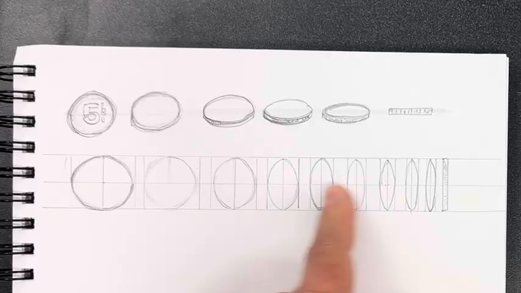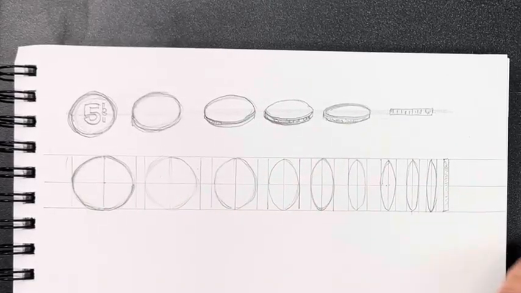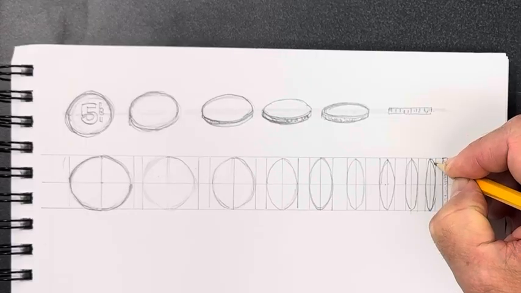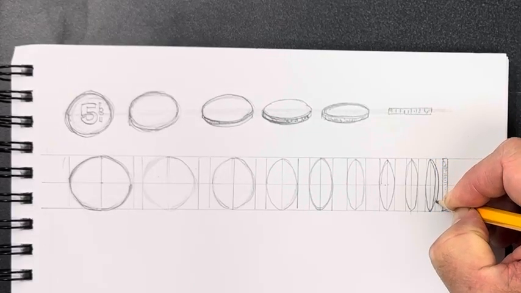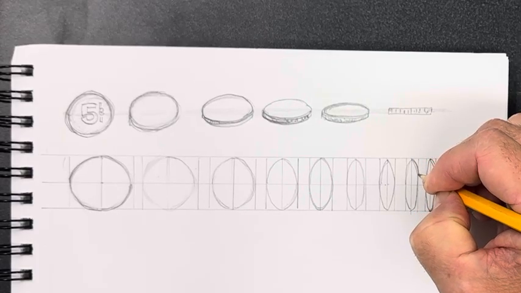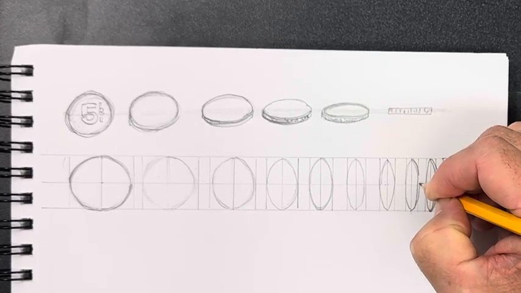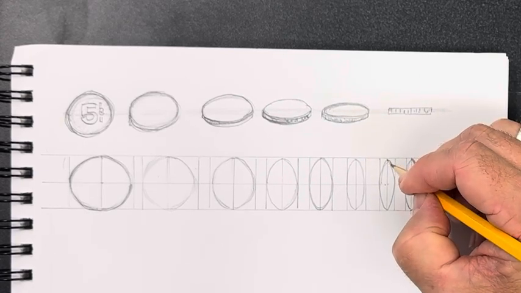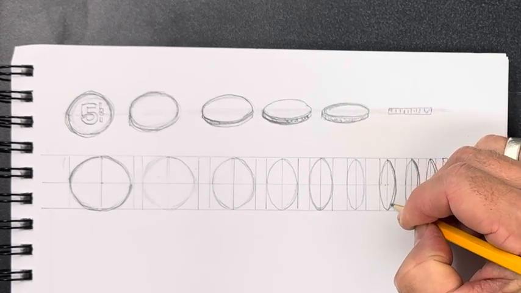Okay, so those are the ellipses that you'll see as the coin turns. Then you can come over here and add the depth that you start to see as it gets closer to us.